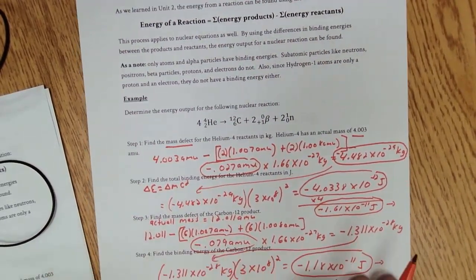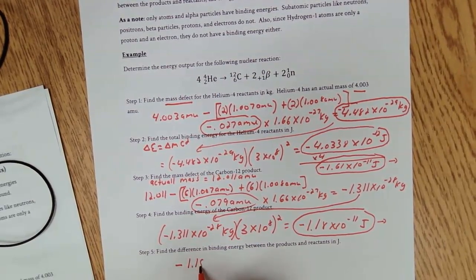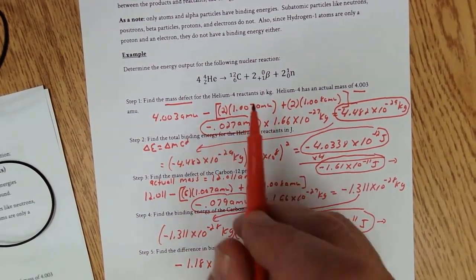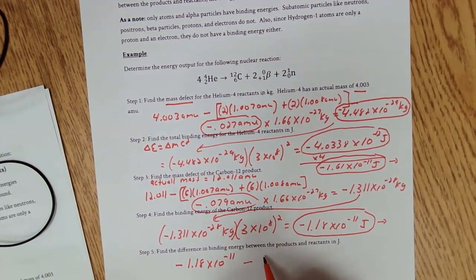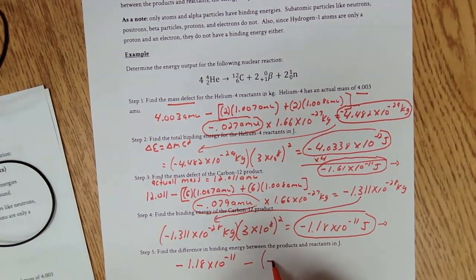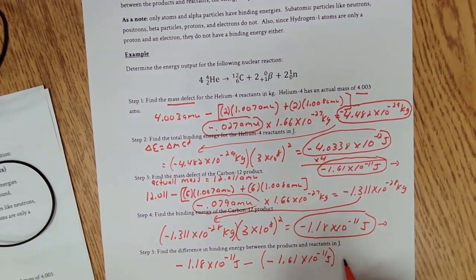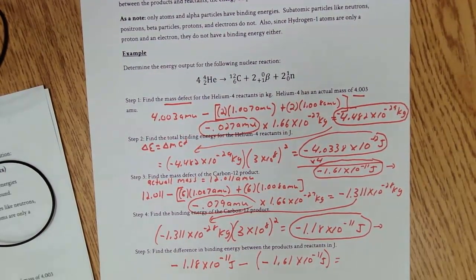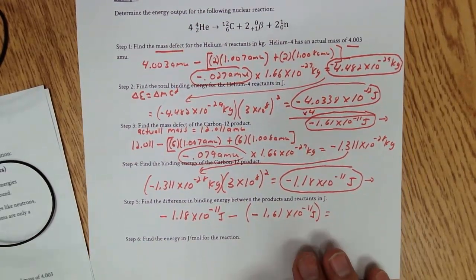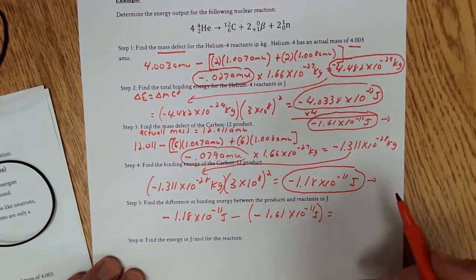Okay. So energy of the products. So the products are on this side. We got negative 1.18 times 10 to the negative 11th, right, because carbon's on the product side. Okay, and we're going to subtract that from, I'll do a little parentheses here, negative 1.61 times 10 to the negative 11th. This is joules, and this is joules. Okay. So, when we do that, oops, let me slide that up again. Sorry about that. Okay, so I have the mass from here. The energy from here, and the energy of the products and the reactants.